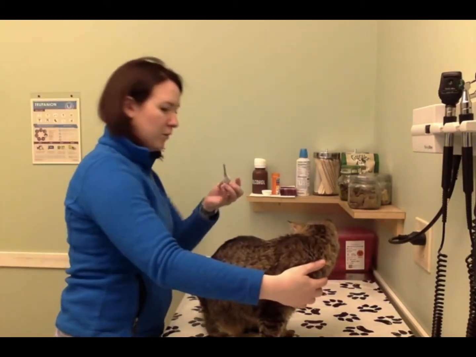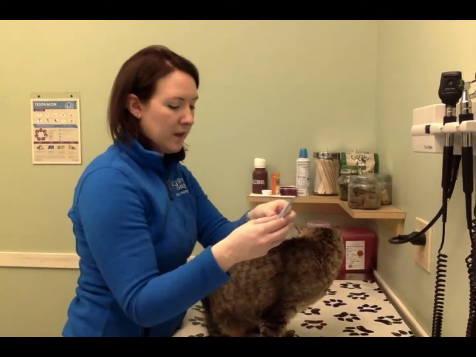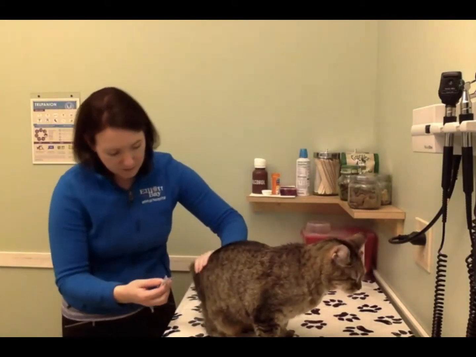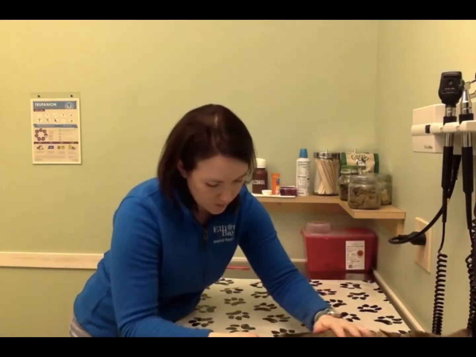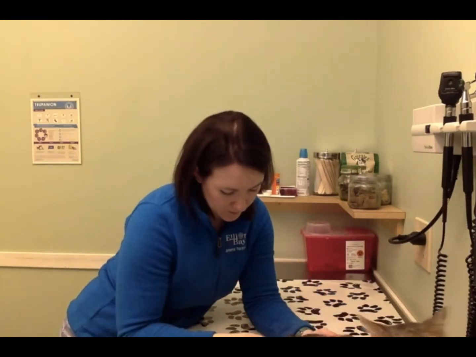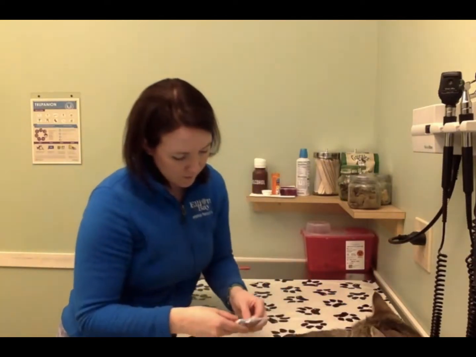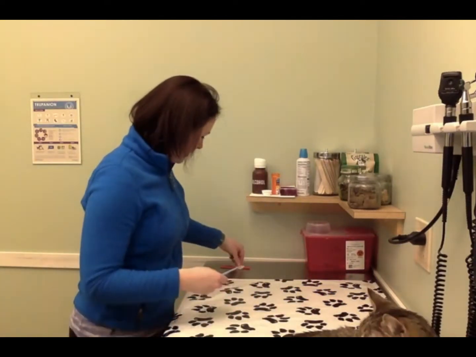So this is a rectal probe. I already have some lubricant on the end. We're going to go ahead and obtain a rectal temperature. Good kitty. So 99.5 is her internal temperature.